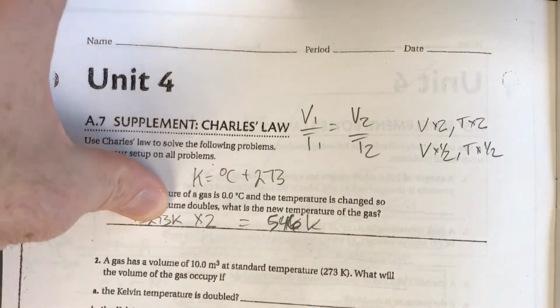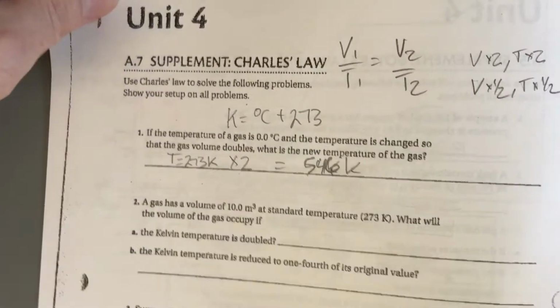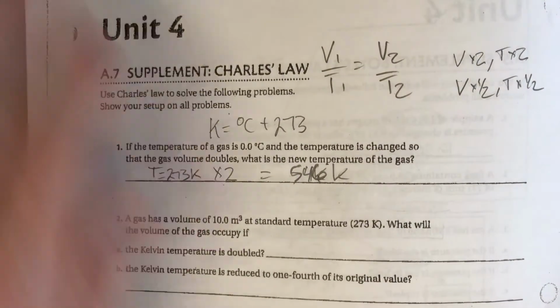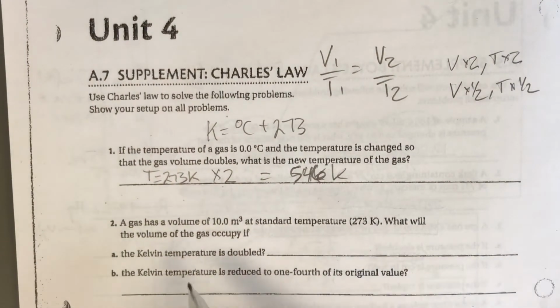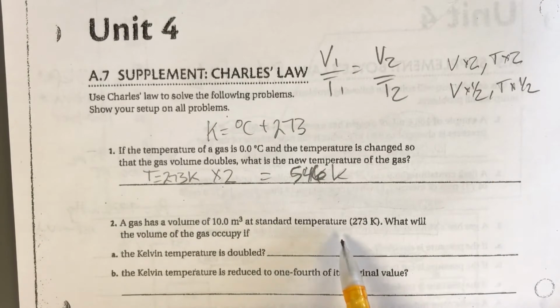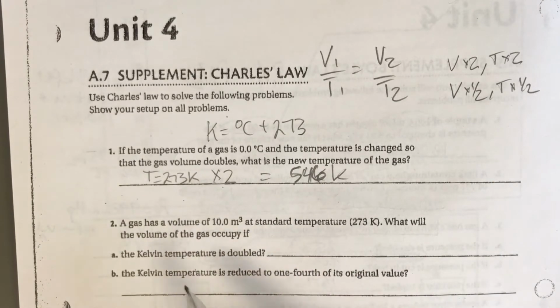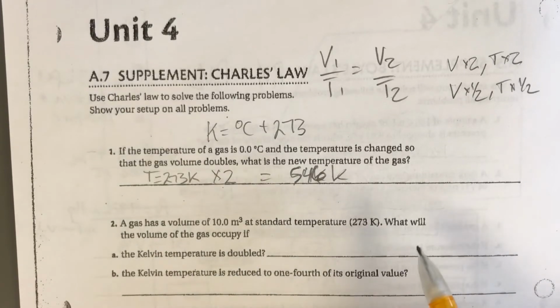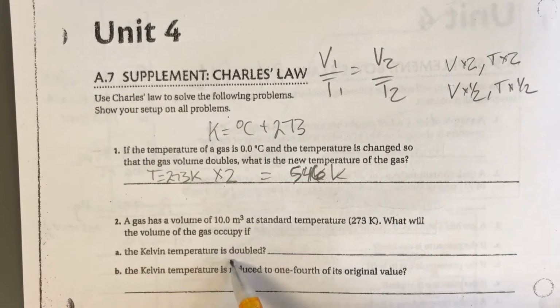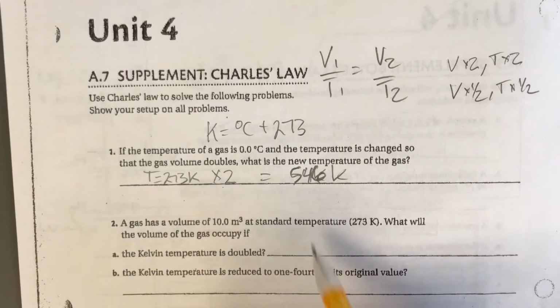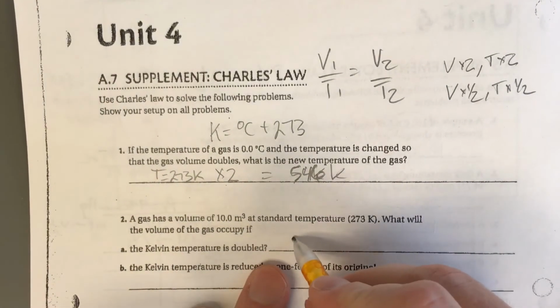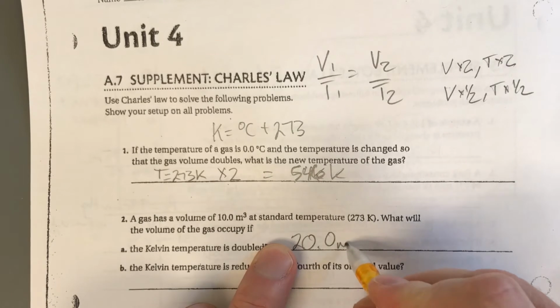Let's take a look at a couple more examples with this law to make sure that it's clear for you. A gas has a volume of 10 meters cubed at standard temperature, 273 K. What will the volume of the gas be if the Kelvin temperature is doubled? Again, if one gets doubled, they both get doubled. So if I double the temperature, I'm going to double the volume. If I start out with 10, I'm going to go to 20.0 meters cubed.